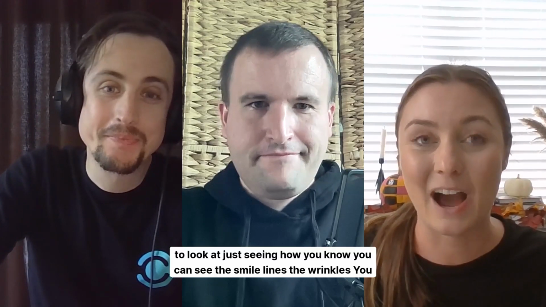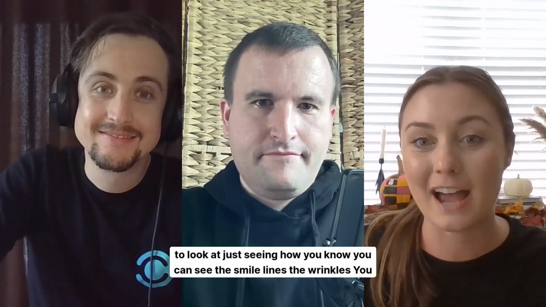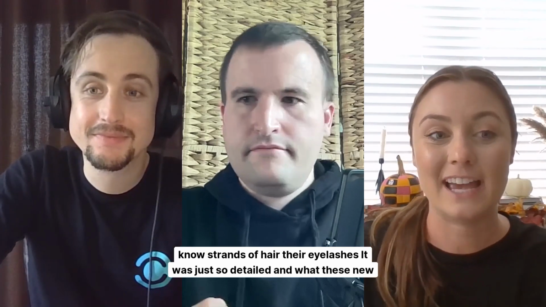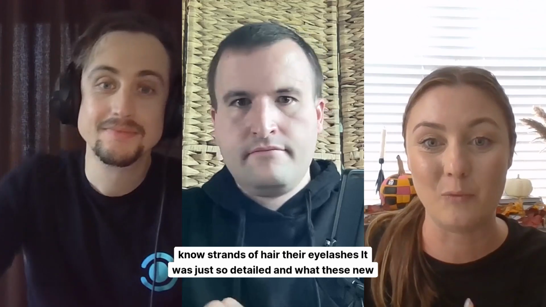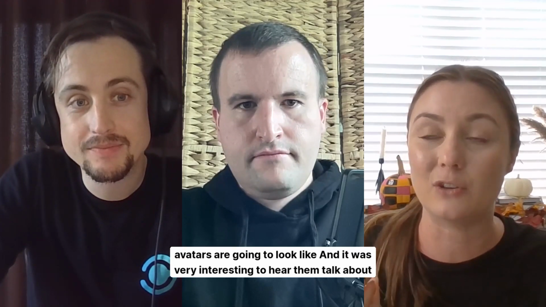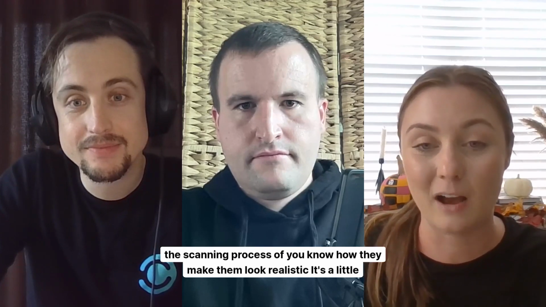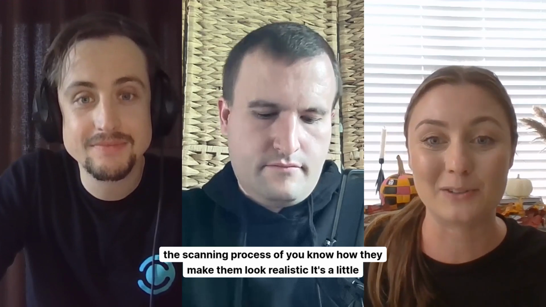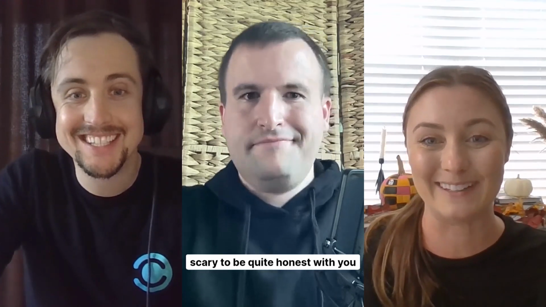Just seeing how you could see the smile lines, the wrinkles, strands of hair, their eyelashes. It was just so detailed in what these new avatars are going to look like. And it was very interesting to hear them talk about the scanning process of how they make them look realistic. It's a little scary, to be quite honest with you.